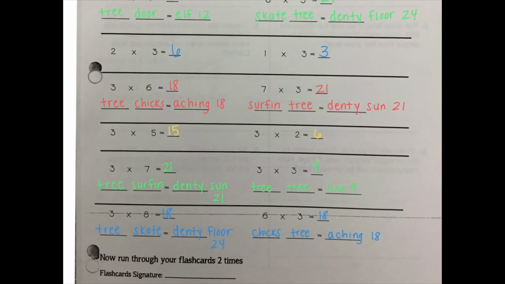Three, oops, I lost my pointer there. Three times eight equals, oh no, it doesn't equal 18. Look, even teachers make mistakes. Let me erase. Three times eight equals twenty-four. So don't make that mistake. Check your work. All right, last one. Six times three equals eighteen.